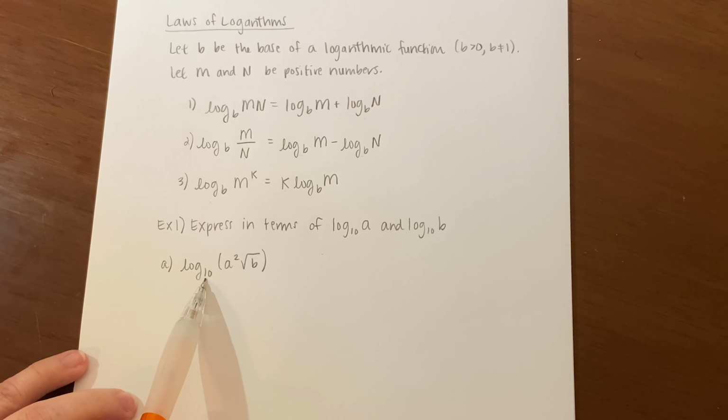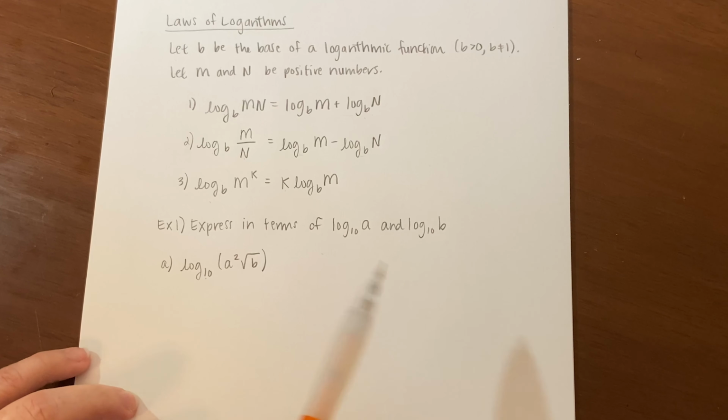Because this problem is log base 10, when we go to expand this, all of the different pieces that we expand it into are all going to say base 10. So we're going to keep that base through the whole problem.